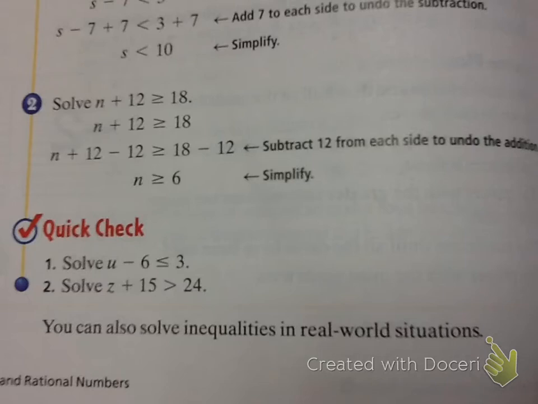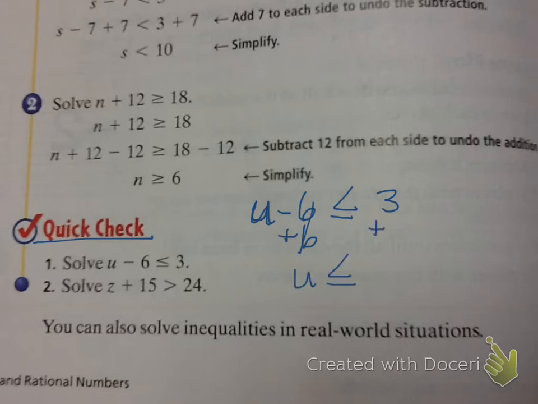Alright, look at this quick check. You guys pause this and try and solve 1 and 2, and then push play when you're ready. So for number 1, we have u minus 6 is going to be less than or equal to 3. We want to get this u by itself, and since we have this minus 6, we want to do our opposite or inverse operation. So we're going to add 6, so that just cancels that out, and we're left with u is less than or equal to something, and we want to add 6 then to the right side, because what we do to the left we have to do to the right. So my answer is going to be u is going to be less than or equal to 9.